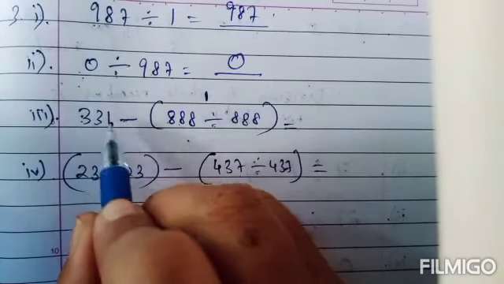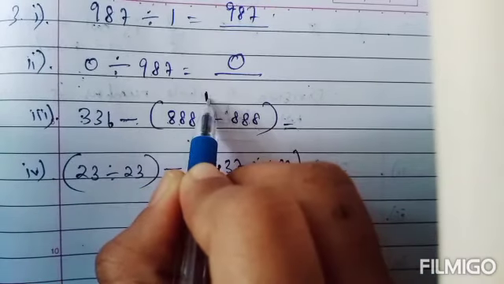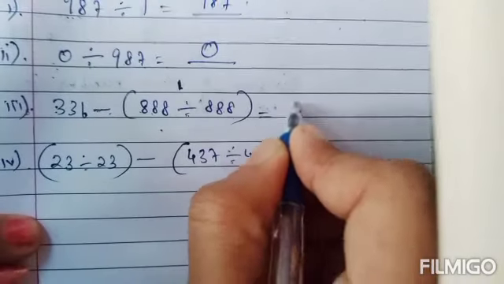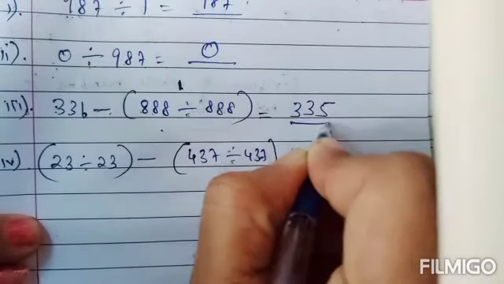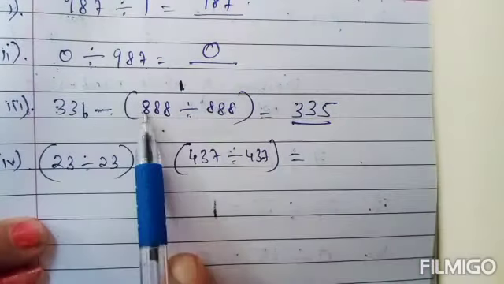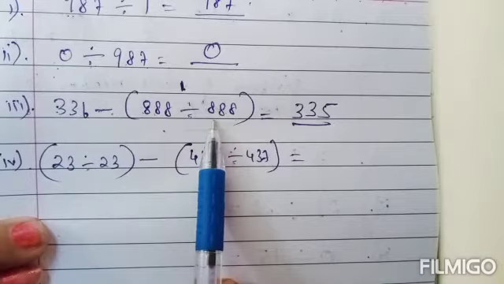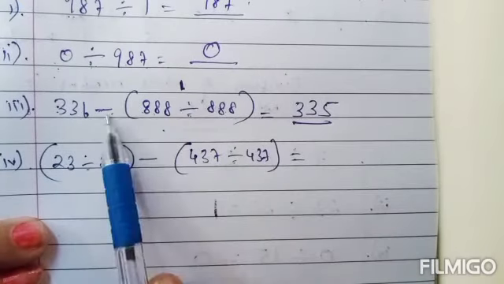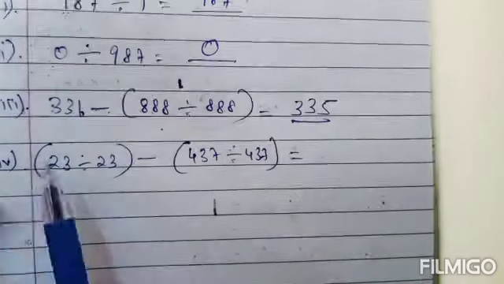Now 336 minus 1, what will be the answer? It is 335.